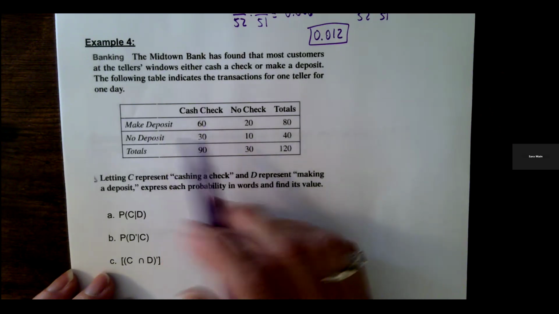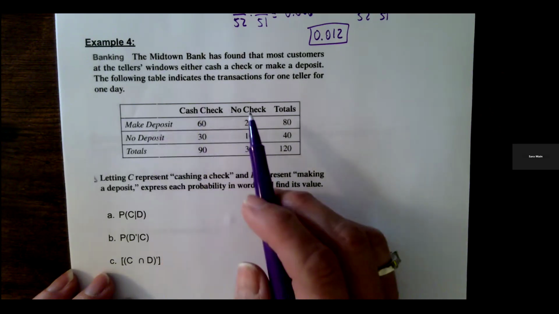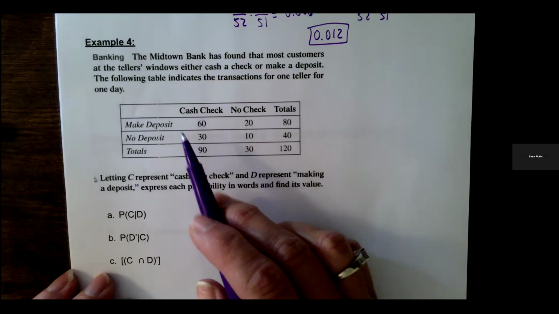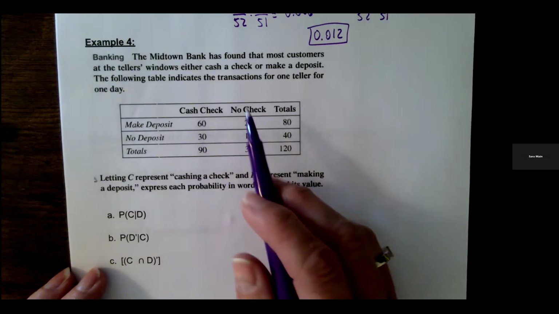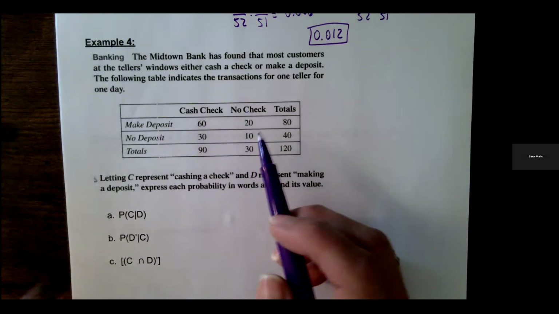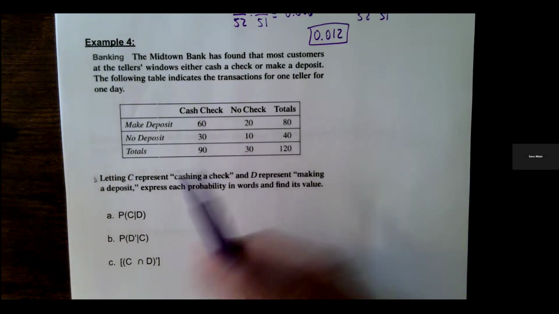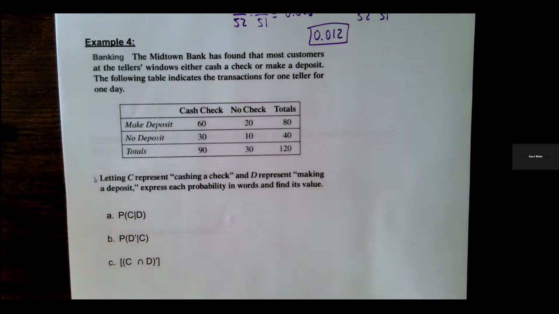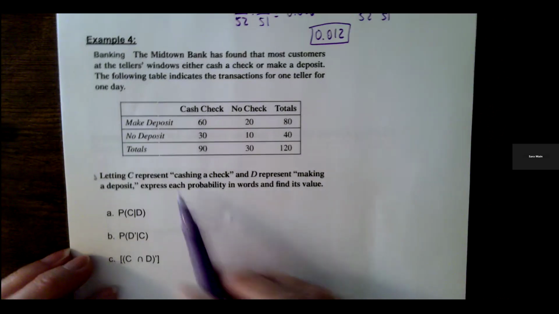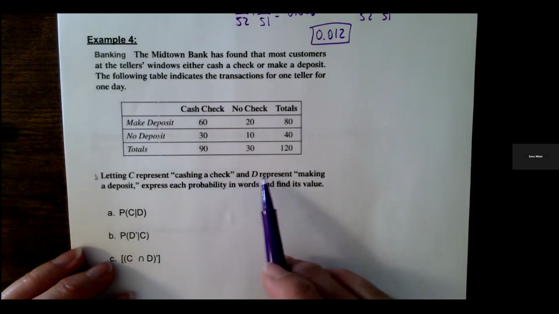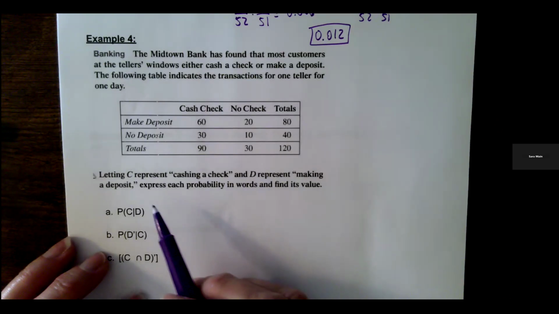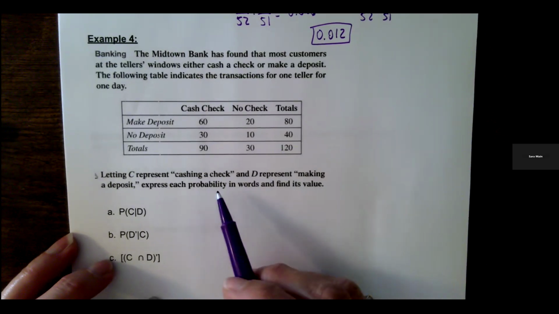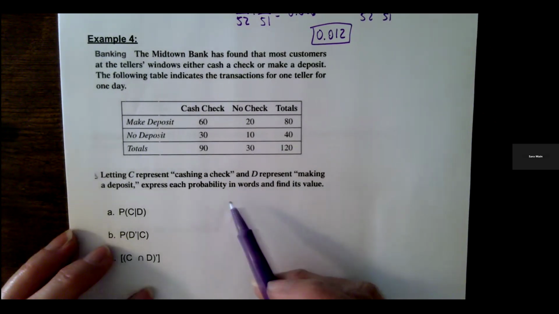And they could cash a check and make a deposit at the same time, or they could not cash the check and they could make some other deposit, or they could not cash a check and then not make a deposit. They could be coming for something else. So let C represent cashing a check and let D represent making a deposit. Express each probability in words and find its value. So I'm going to read them to you and then find its value.